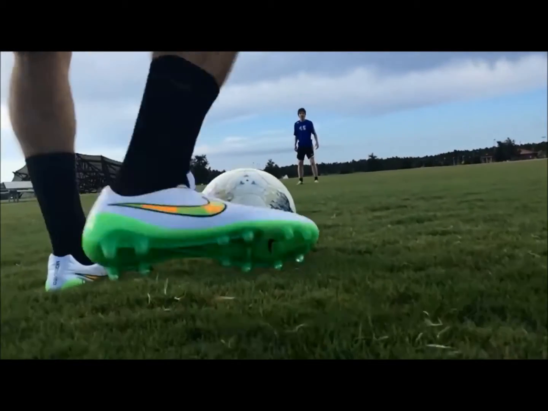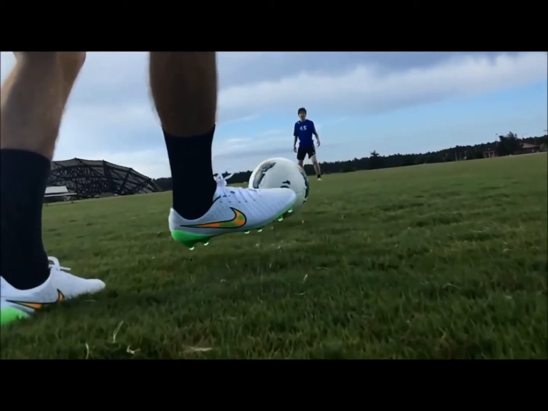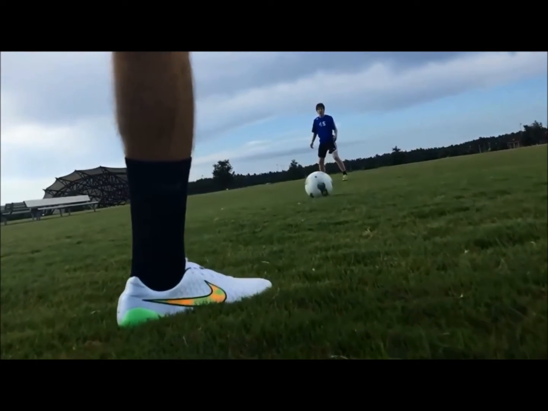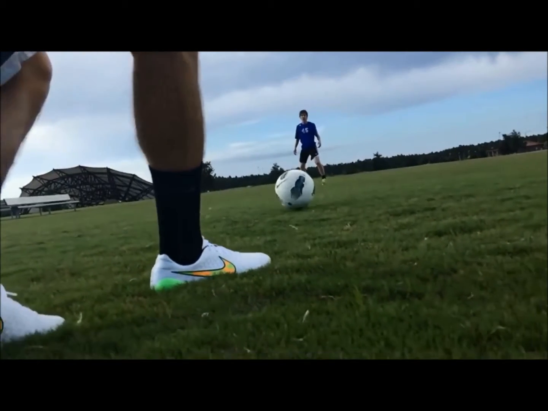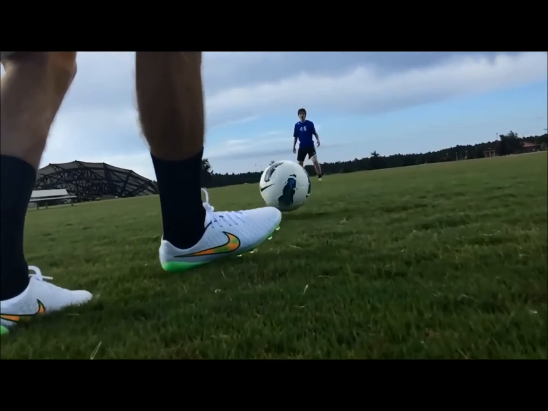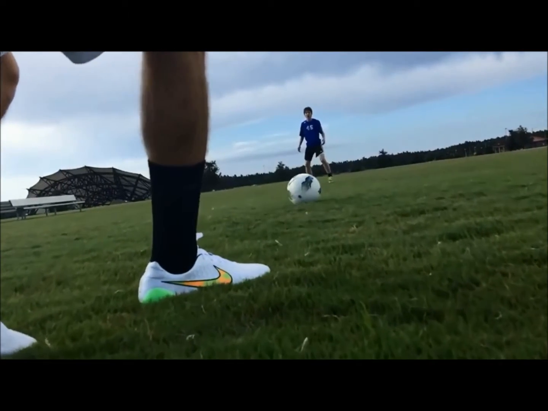Eversion is a movement in which the plantar surface of the foot rotates away from the midline of the body. A sporting example of eversion is an inside pass in football. You turn your foot outwards and connect with the middle of the ball, using the power from your legs and hips to create a pass.